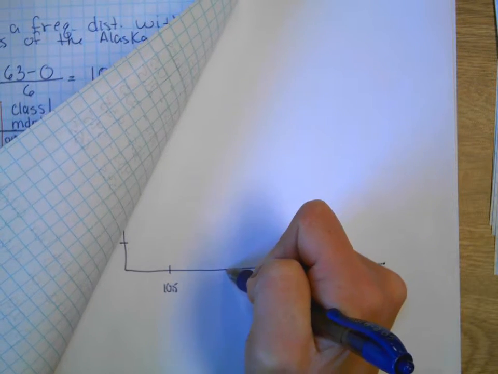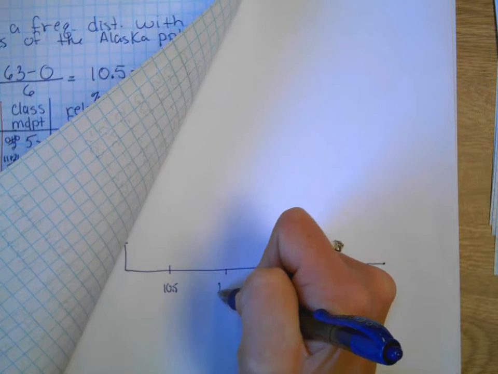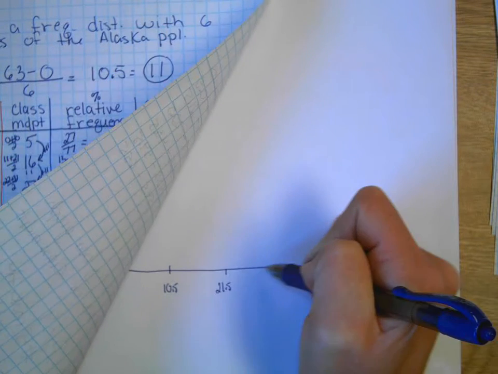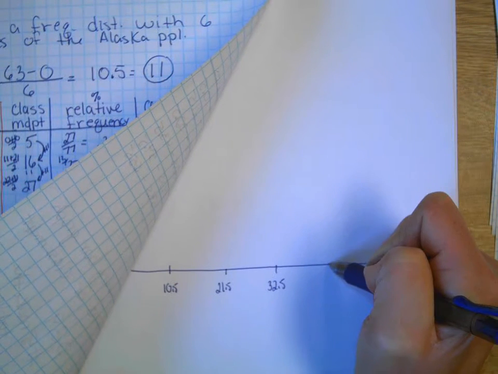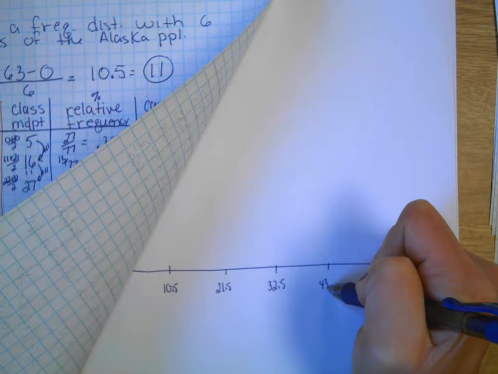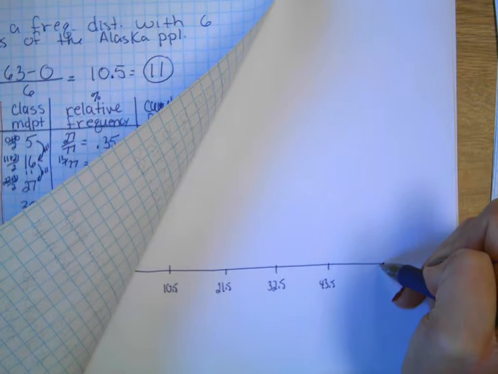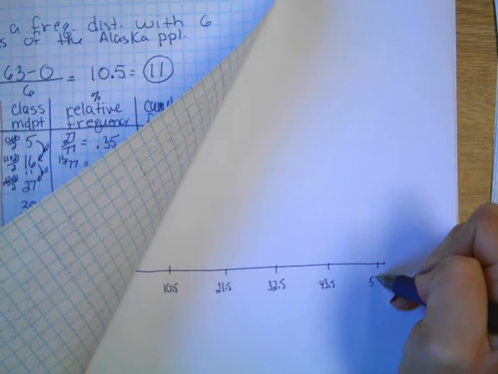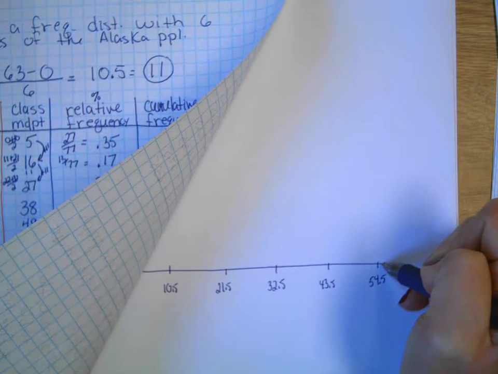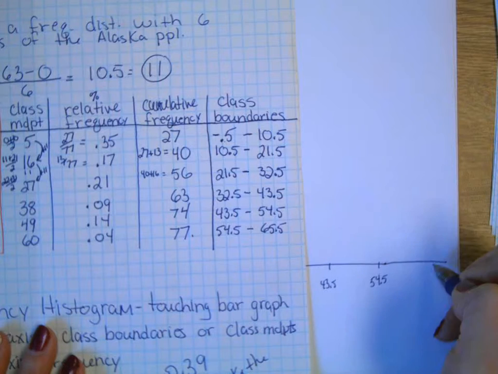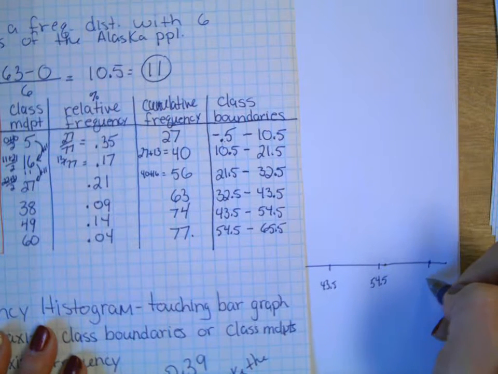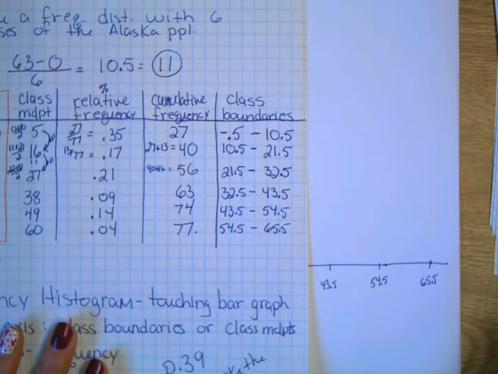And you can just add 11 to get to the next one. 21.5. 32.5. 43.5. Where do you start at? When do we end? And the last one is 65.5. We do end there. So upper class boundaries.